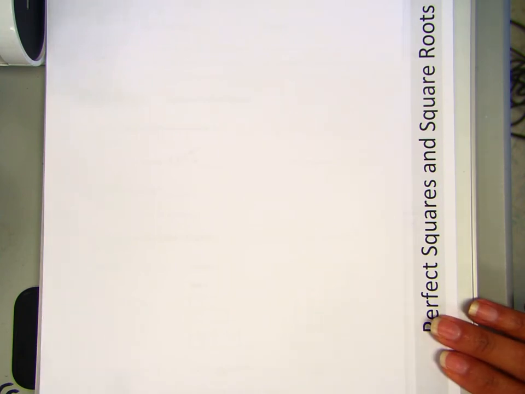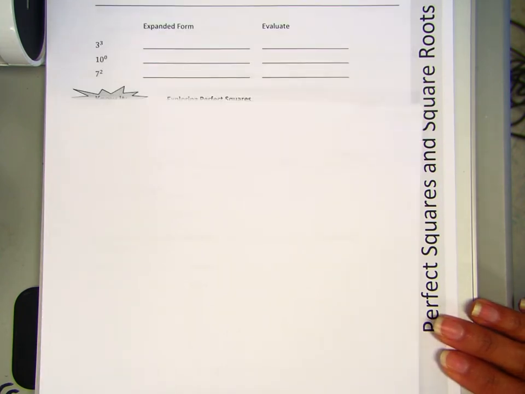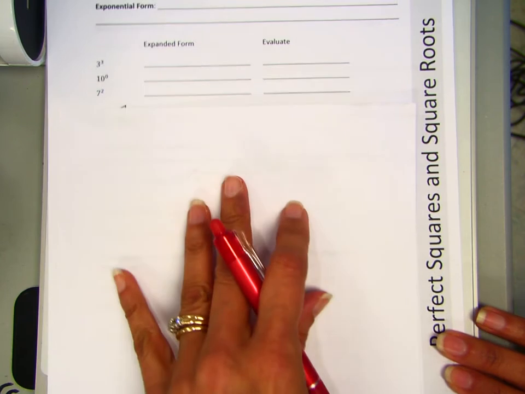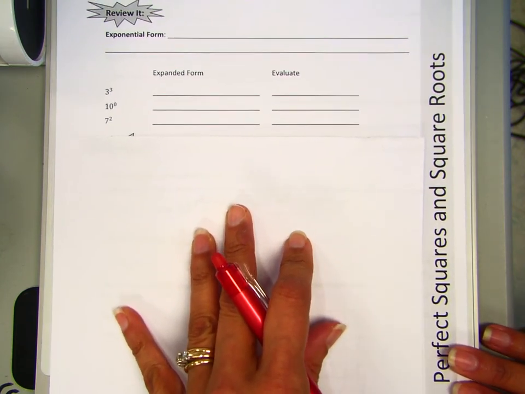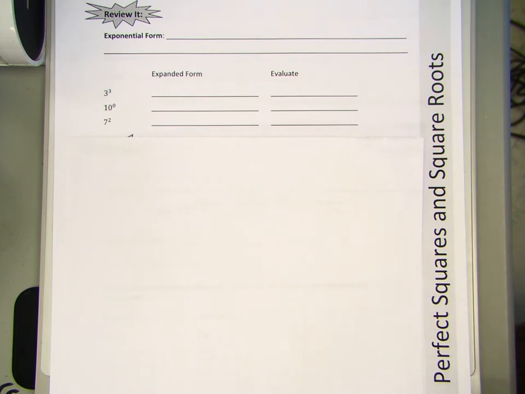So as usual, we need to complete the review it section. So if you haven't done so already, pause the video, complete this section. This will give us a reminder of what exponential form is and how to do expanded form and simplified form of exponents.